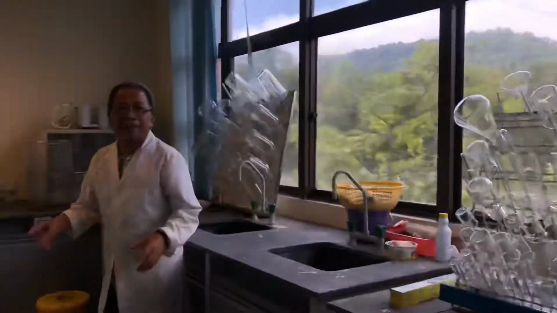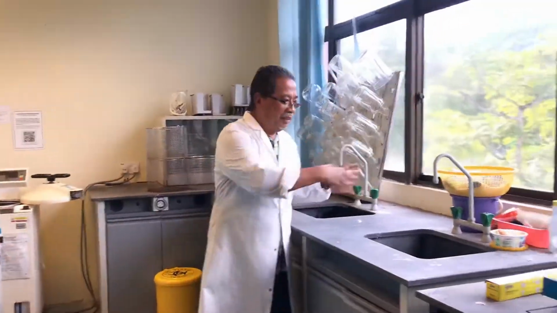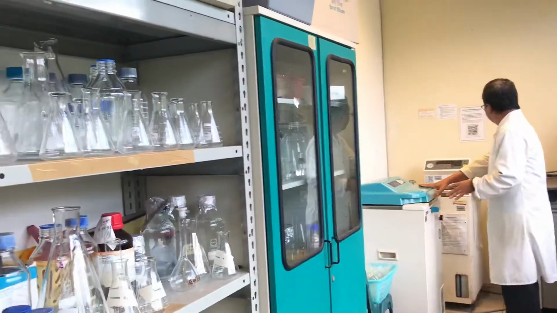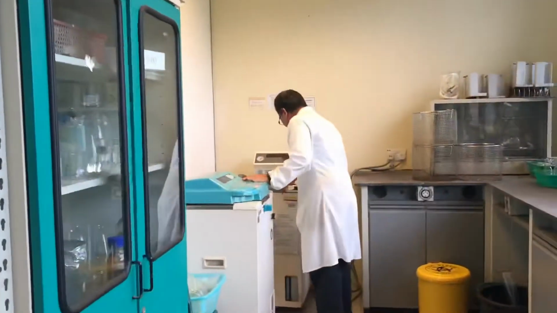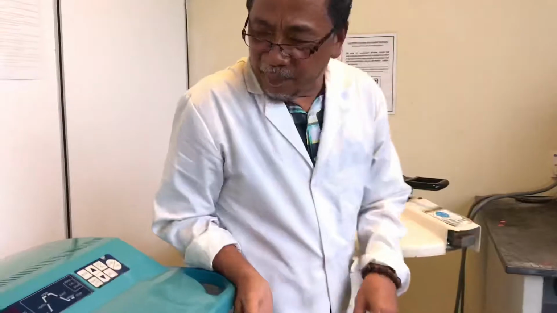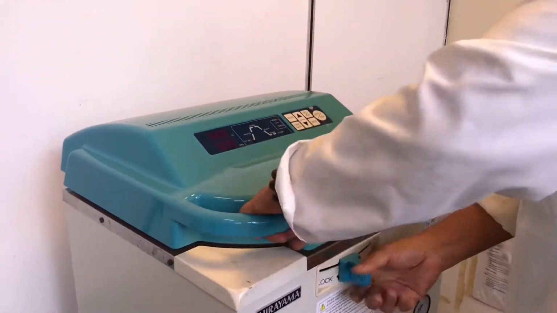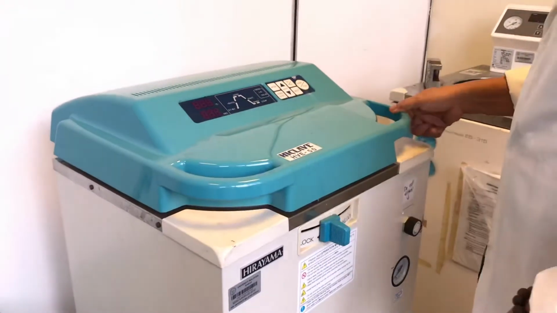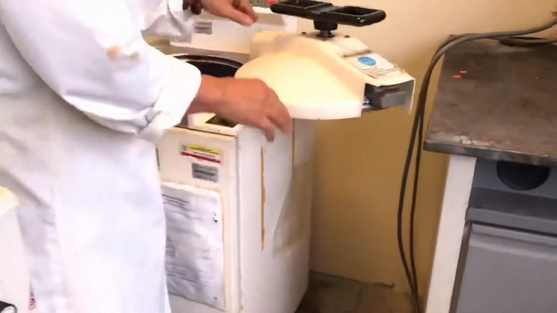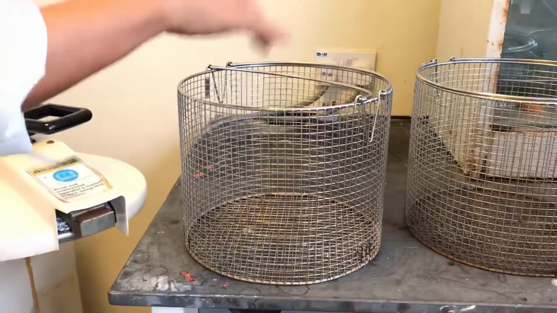This is the last part. Here we have some of the glassware we wash, and then this is the autoclaving. We have two autoclaves. This is where you put your media or glassware.